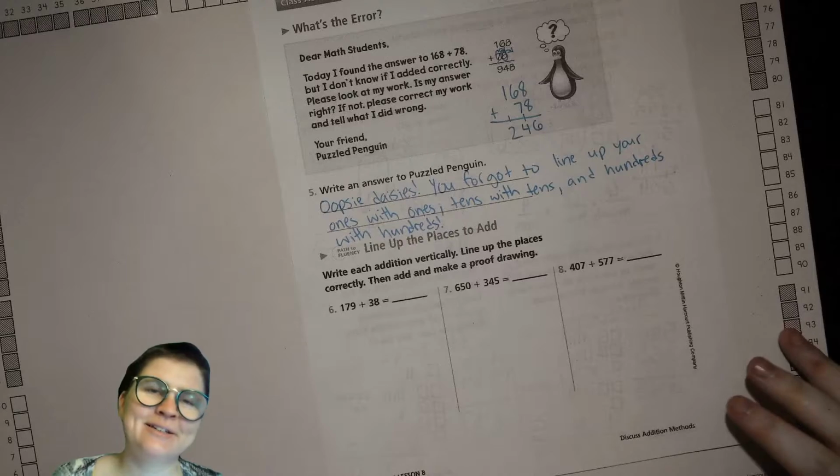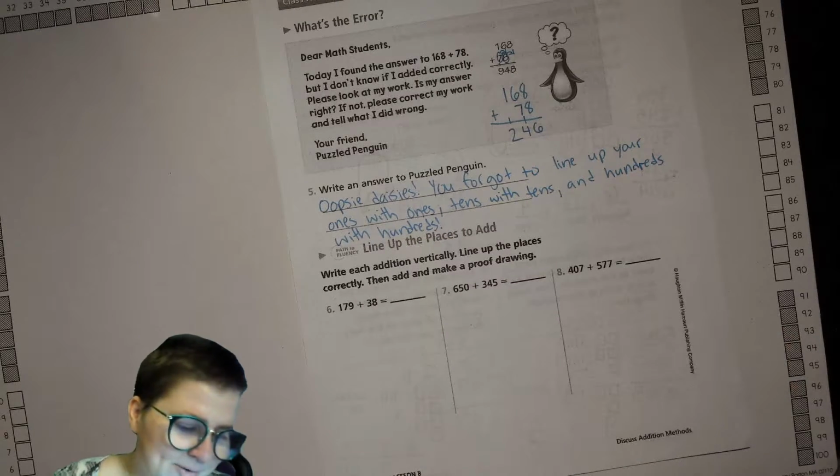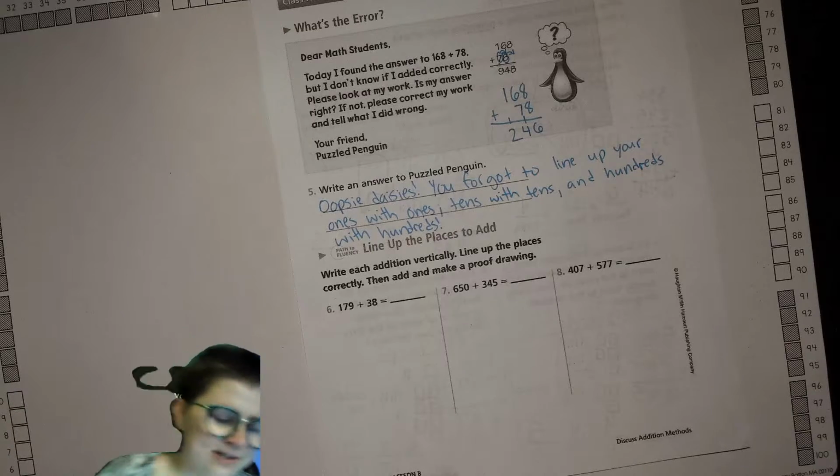Okay, so now we're going to practice exactly that. If you're still writing, pause, keep writing, and then hit play when you're ready. Next one. We're doing exactly what he did. We're lining things up vertically. So, and we're going to make proof drawing.